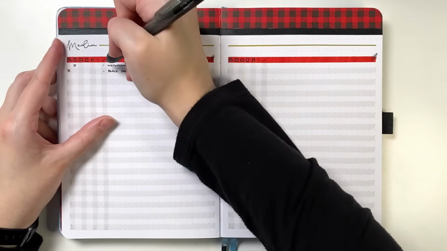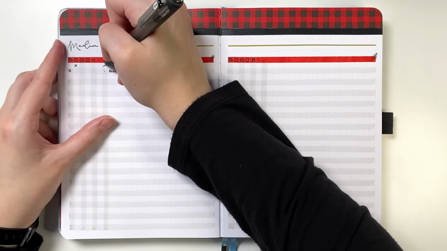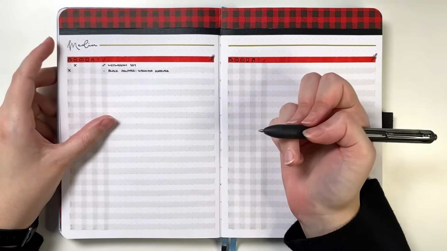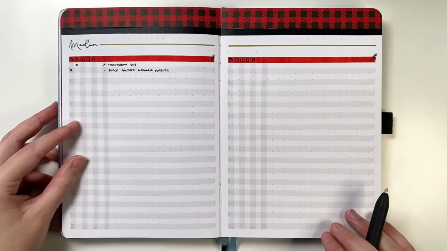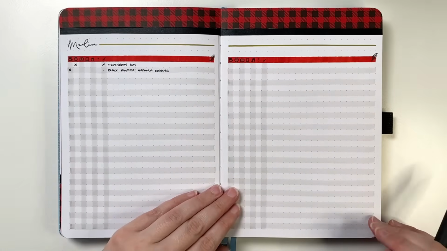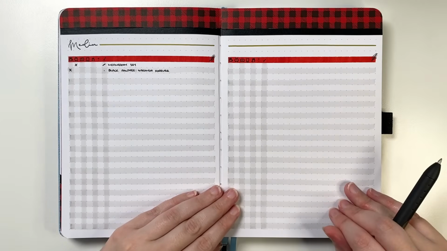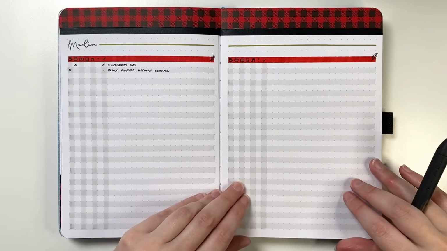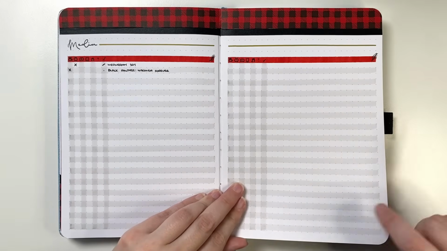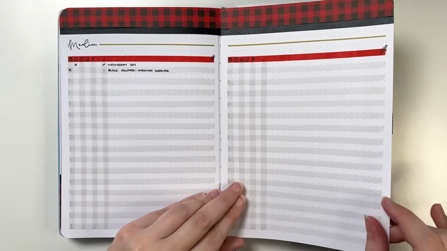I could also technically half cross Wednesday like this, so putting a slash there to say that it has been started, but I don't have a full cross because I haven't finished it yet. So that's effectively how this page is going to get used. This will be a place to add in ones that I both have seen or watched or listened to or whatnot, and also ones that I want to see or watch or listen to.